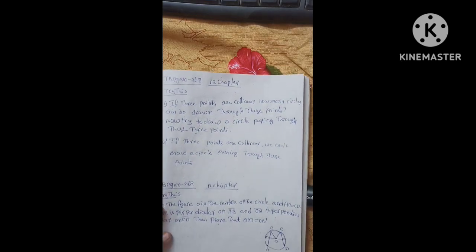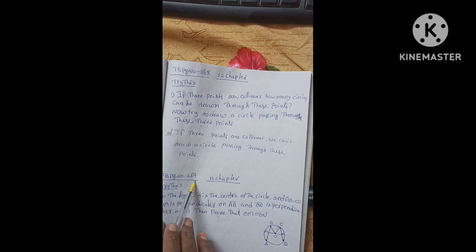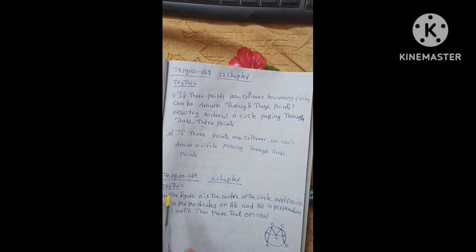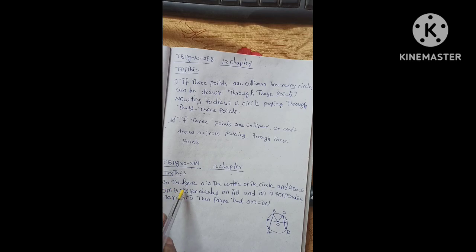Next question. Page 269, 12th chapter. Try this sum. In the figure, O is the center of the circle and AB is equal to CD. OM is the perpendicular on AB and ON is the perpendicular on CD.